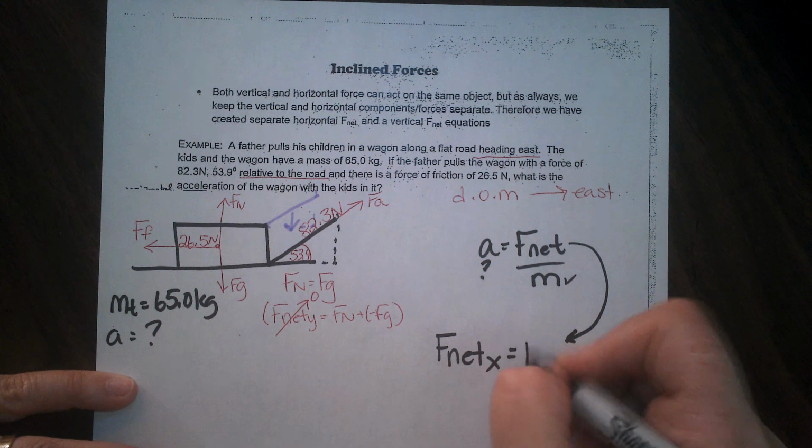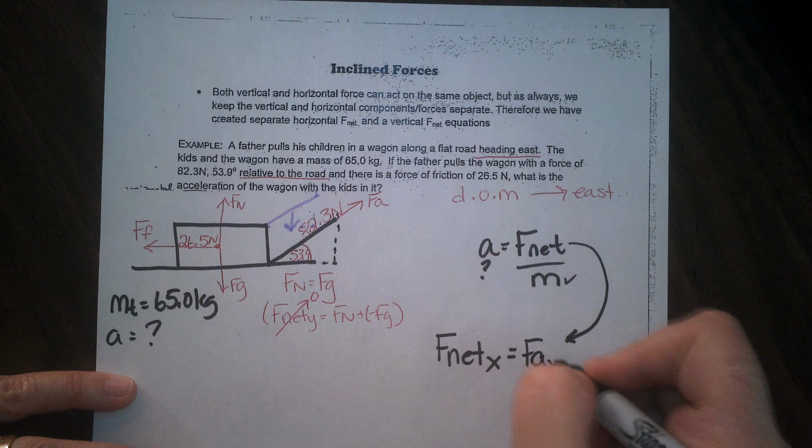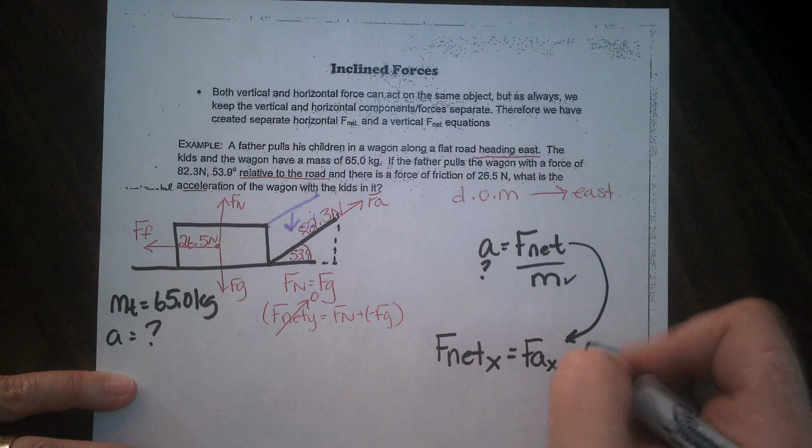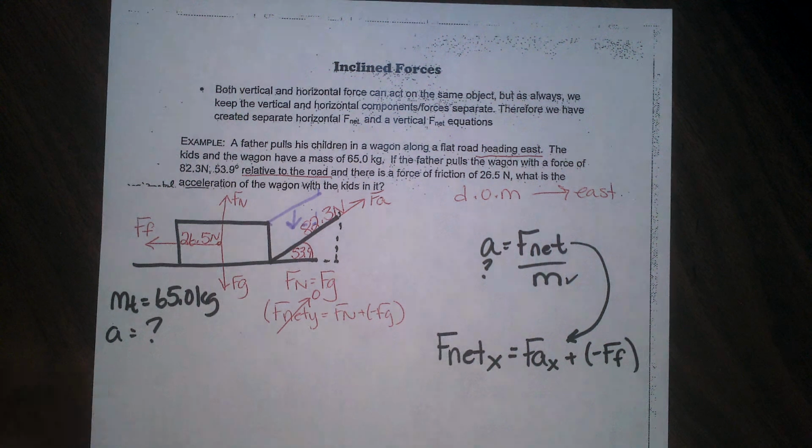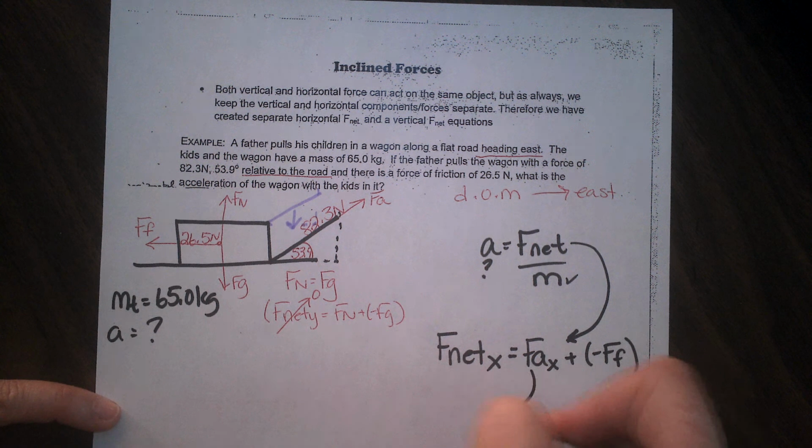It's going to be equal to the force applied in the horizontal plus the negative force of friction, right? That's the opposing force. Do we have force applied X? Yes or no? No, we need to solve for it.